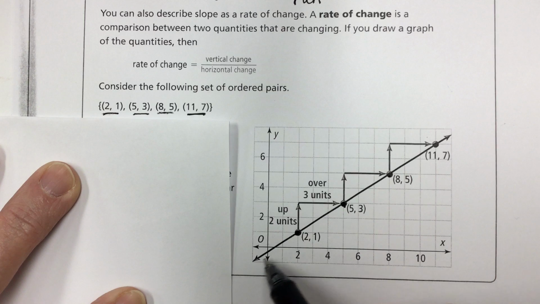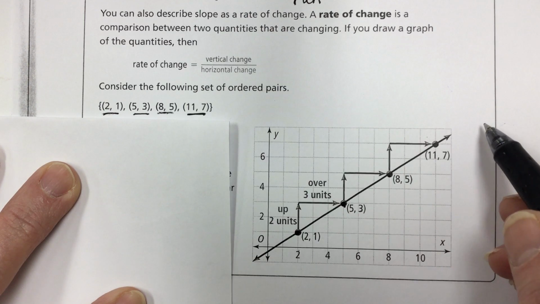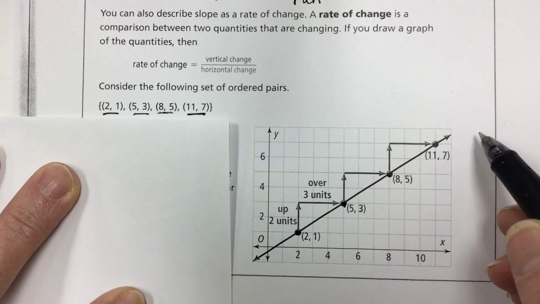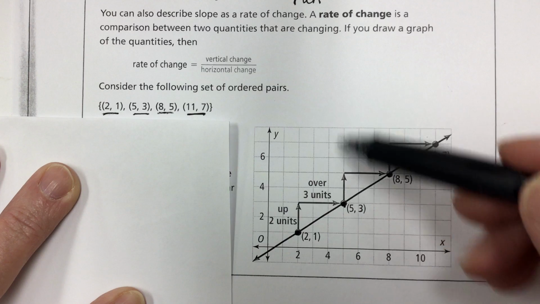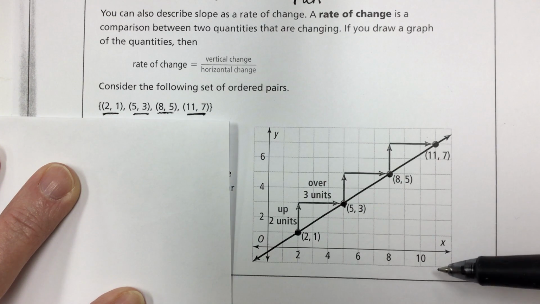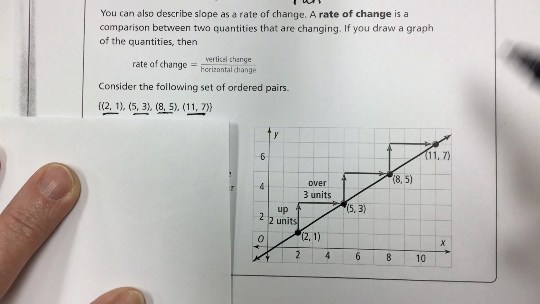You see, if you connect these points, you have a line. Therefore, this is what we call a linear function. I could draw any vertical line that I wanted to, and it would only touch my line at one point. Therefore, this is a linear function.